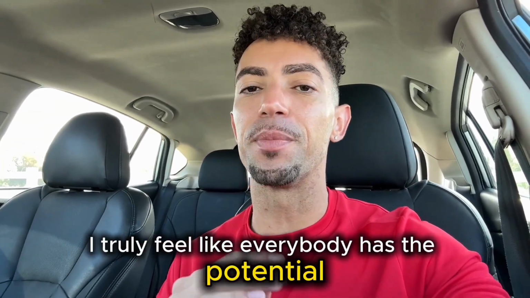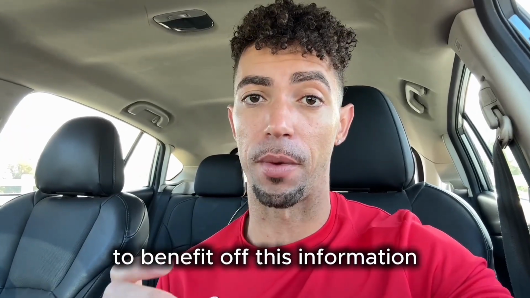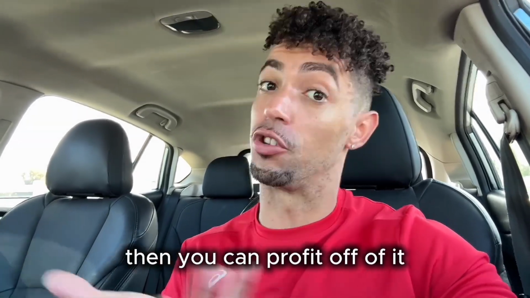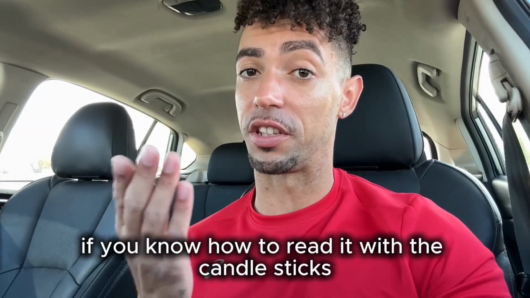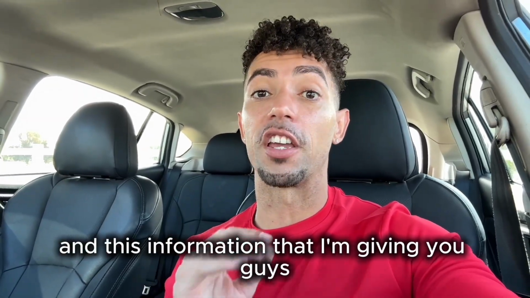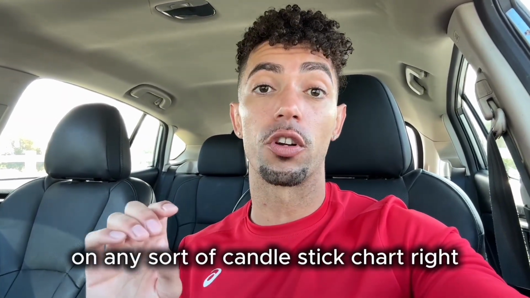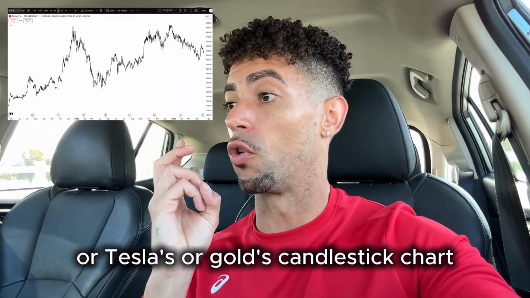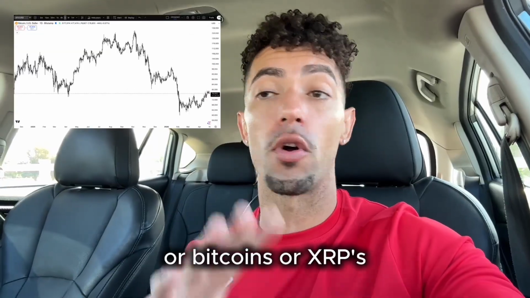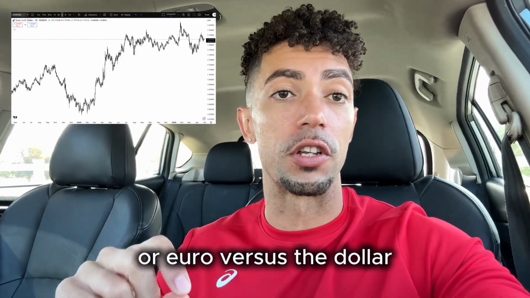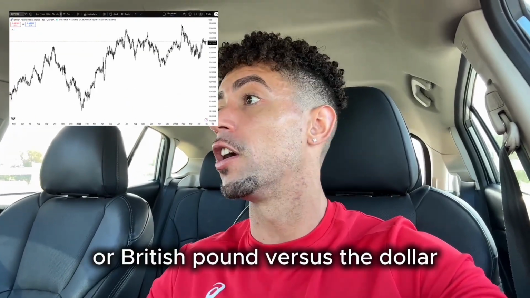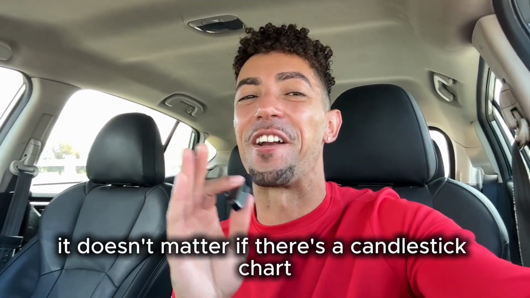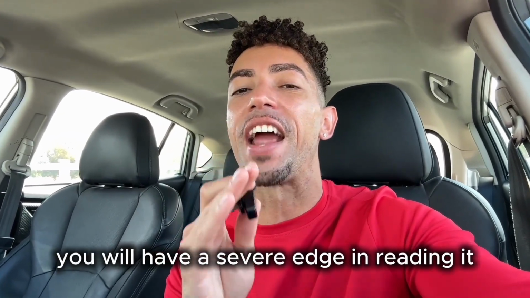I truly feel like everybody has the potential to benefit off this information, because if you can read a chart, then you can profit off of it if you know how to read it with the candlesticks. And this information that I'm giving you guys can be used to trade on any sort of candlestick chart, right? Whether it's Apple's candlestick chart or Tesla's or gold's or Bitcoin's or XRP's or euro versus the dollar or British pound versus the dollar, other stock markets around the world. It doesn't matter. If there's a candlestick chart, you will have a severe edge in reading it.